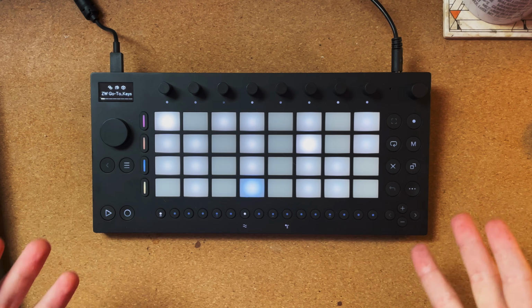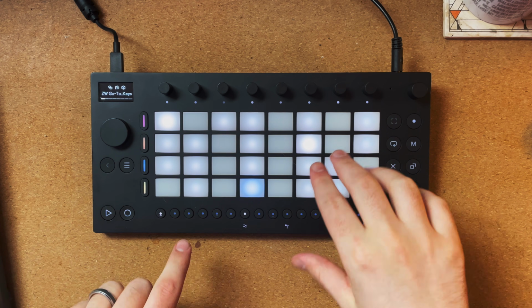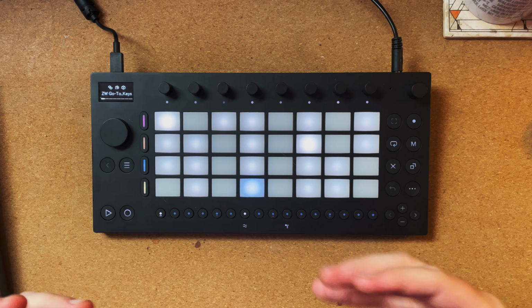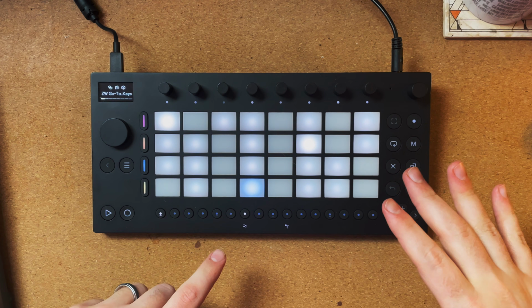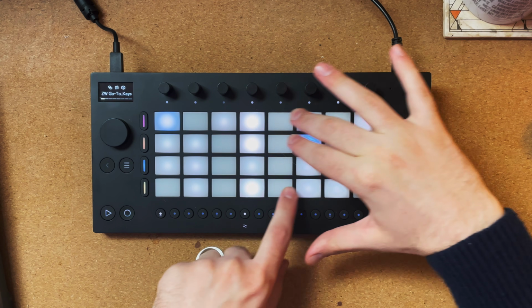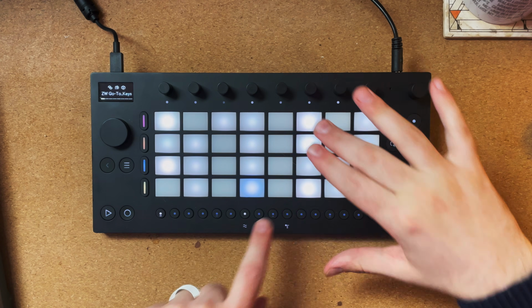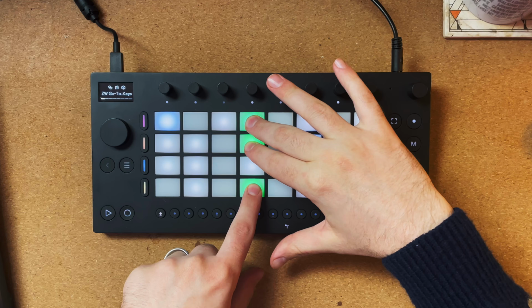So I have this great sounding pad here that I'm using pressure to open up the filter, as well as use an LFO to add a little bit of pitch vibrato. So I can hit a chord. But if I really push down, it opens up and it feels like it is truly responding to the pressure.